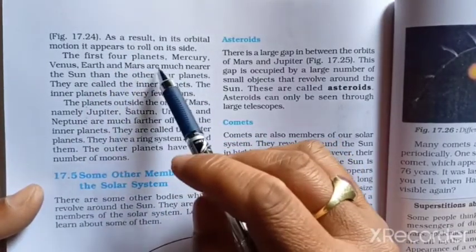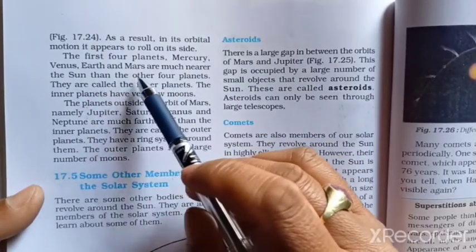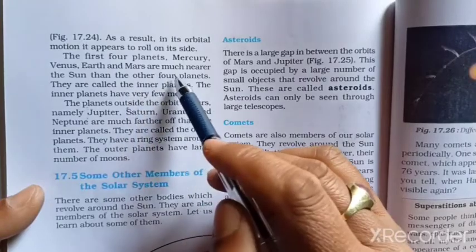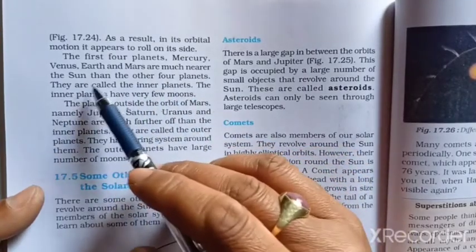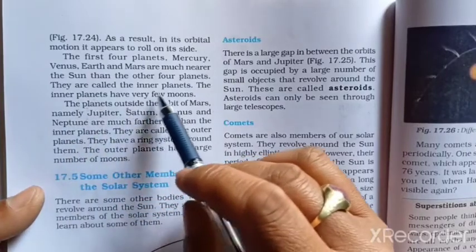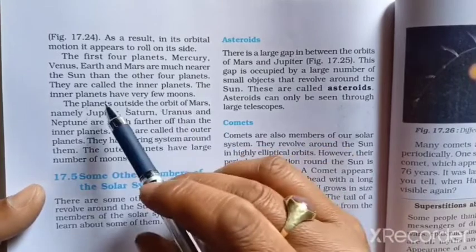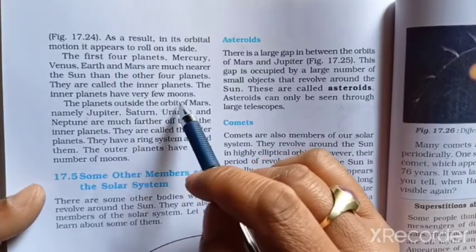The first four planets, that is, Mercury, Venus, Earth, and Mars, are much nearer the Sun than the other four planets. So they are called the inner planets, and the inner planets have very few moons.